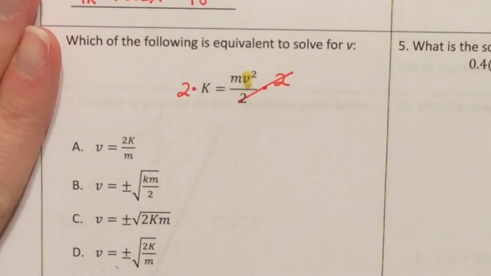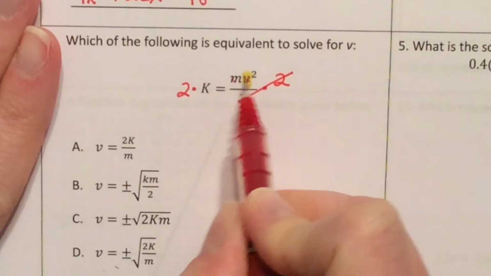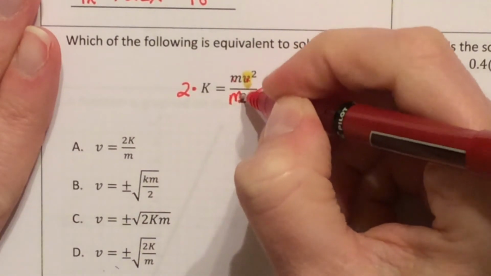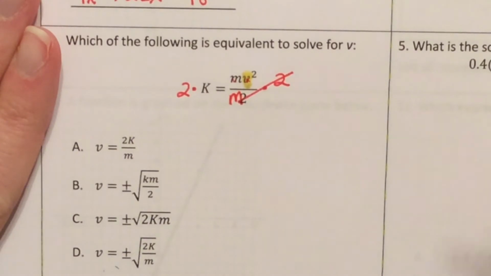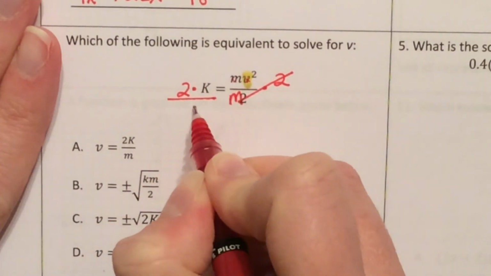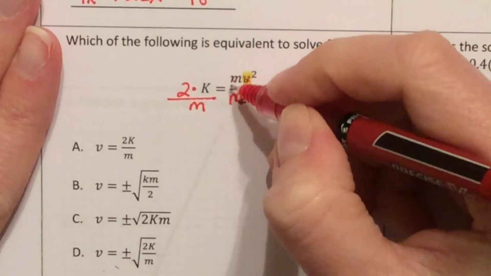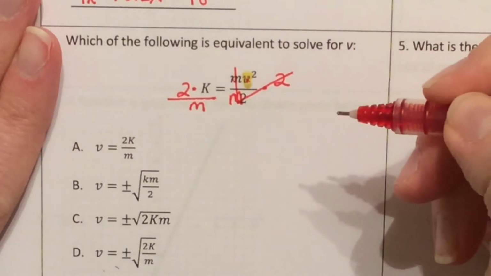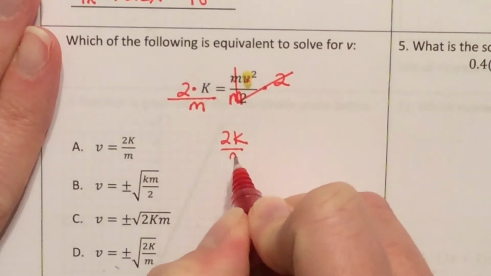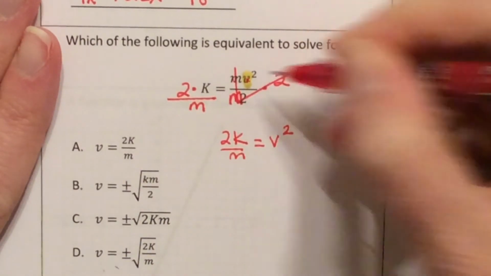So these 2's divide out. I'm multiplying by m on the top. So to undo multiply, I can divide, which means put m on the bottom. And if I put m in the denominator on the right, I need to put m in the denominator on the left. And now those will divide out. So now this says 2k over m equals v, but the v is still squared.